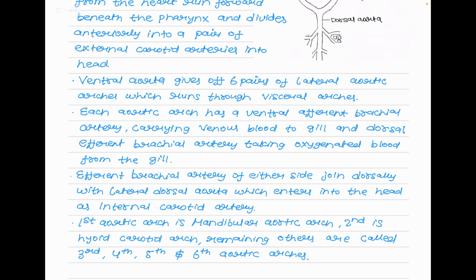Each aortic arch consists of an afferent branchial artery carrying deoxygenated blood to the gills and a dorsal efferent branchial artery carrying oxygenated blood away from the gills. Dorsally, these arches connect to the lateral dorsal aorta which merge into the dorsal aorta. The anterior dorsal aorta gives rise to the internal carotid arteries.